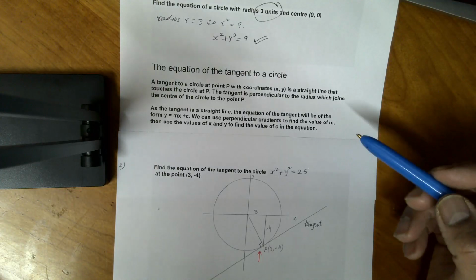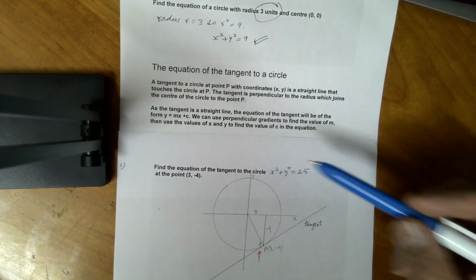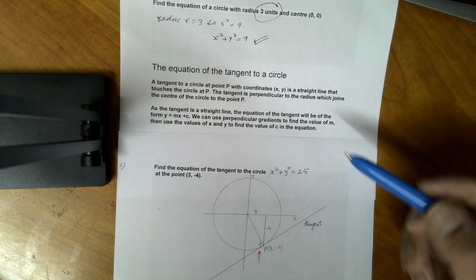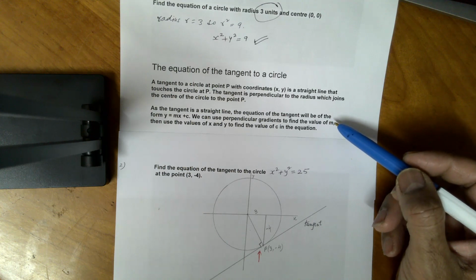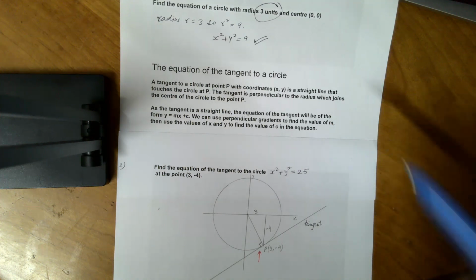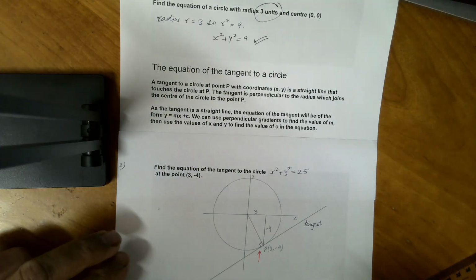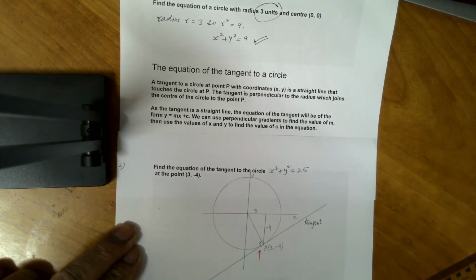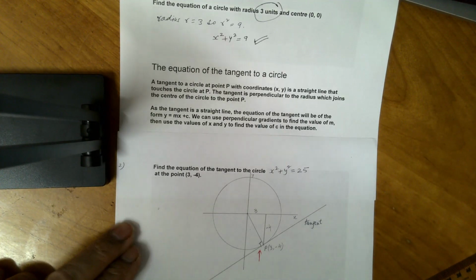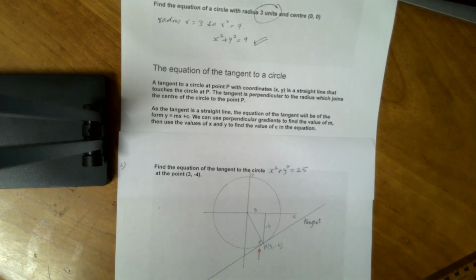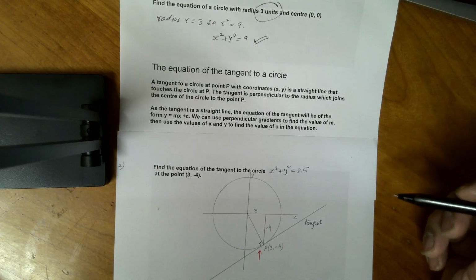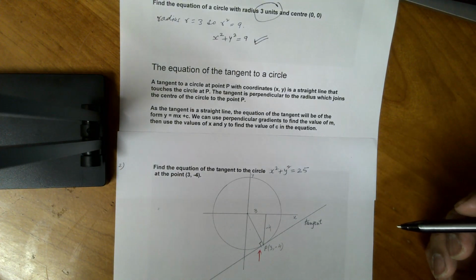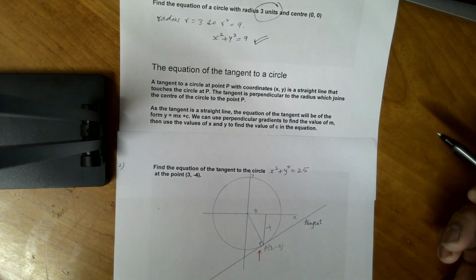As the tangent is a straight line, the equation of tangent will be of the form y equal to mx plus c. As I already mentioned, I have covered this in my previous videos, so please watch that as well.